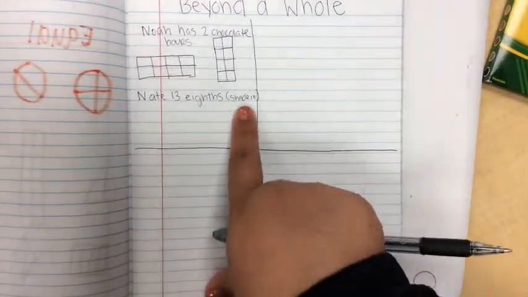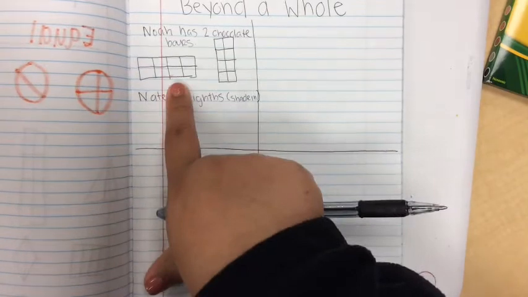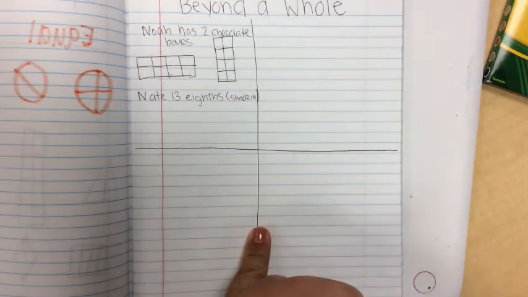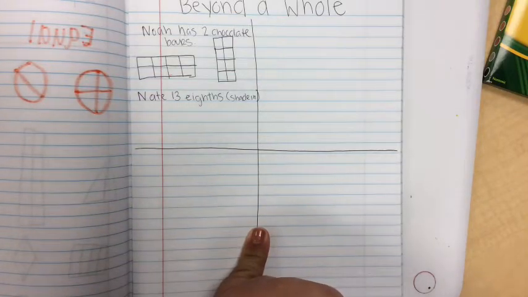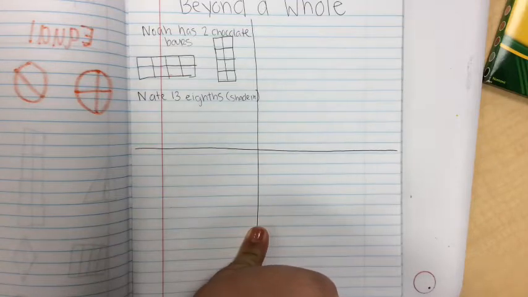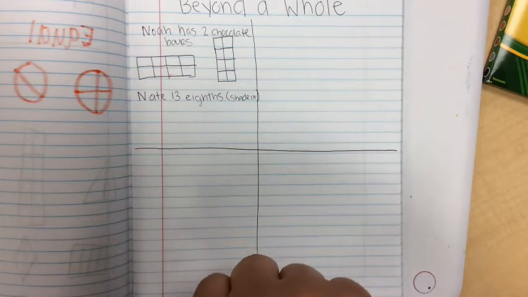Now, I want to shade in and represent that. So, how many equal parts do you think I'm going to shade in? Anybody? How many equal parts am I going to shade in? Franceli? No, so it's 8, then we have to shade in one whole.